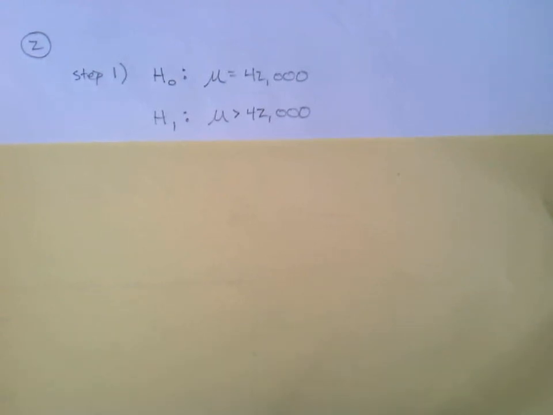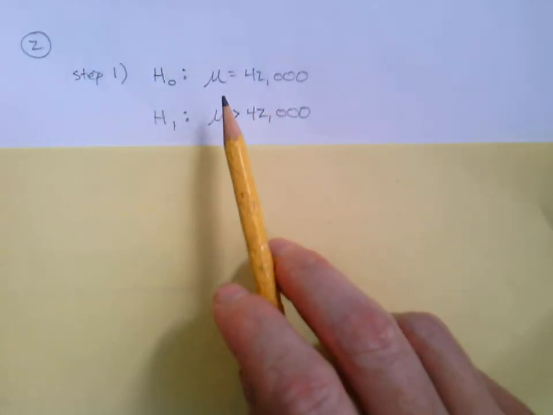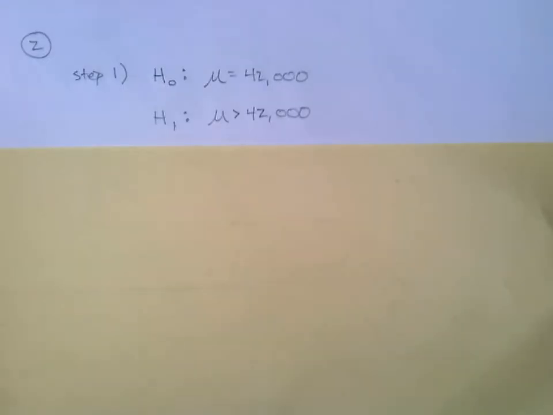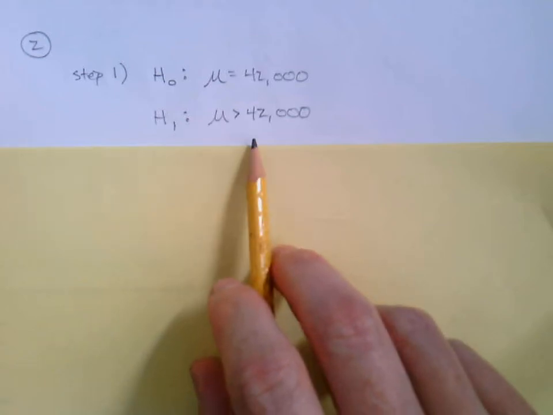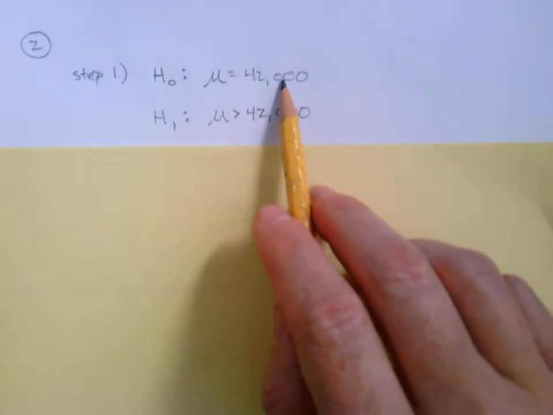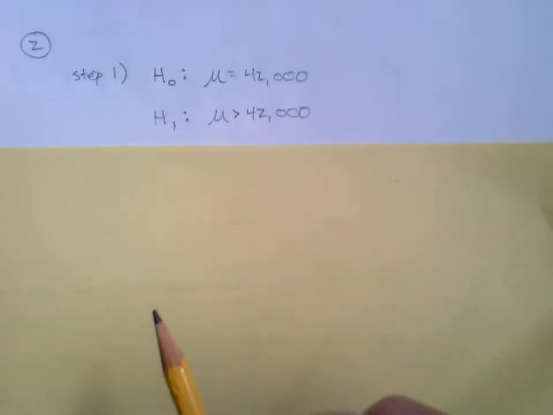Okay. I've already shown you step 1 here since we really did it back in practice problem number 1. You always begin by stating the null and alternative hypotheses. So here they are. The null, we're going to assume the entire population of Carl's Jr. managers really does equal 42,000. The alternative is that they average more than 42,000. Notice we use 42,000 both times.